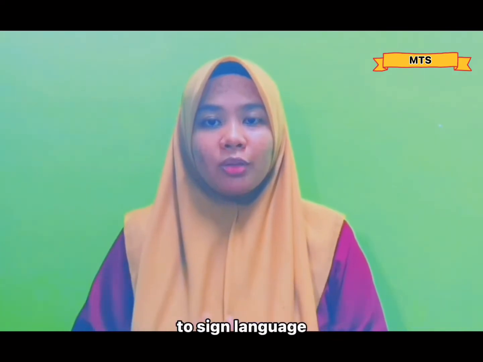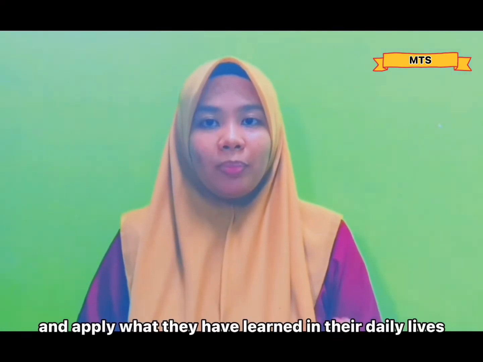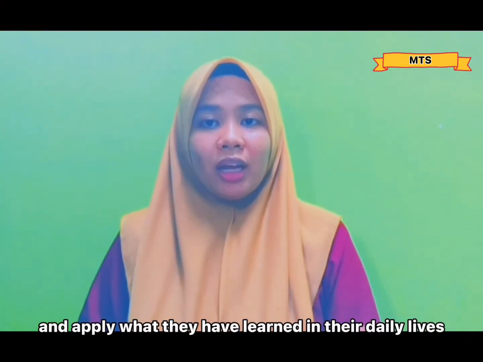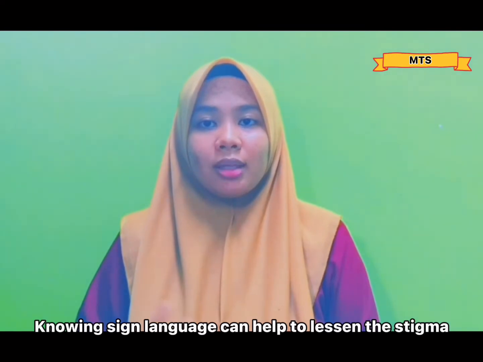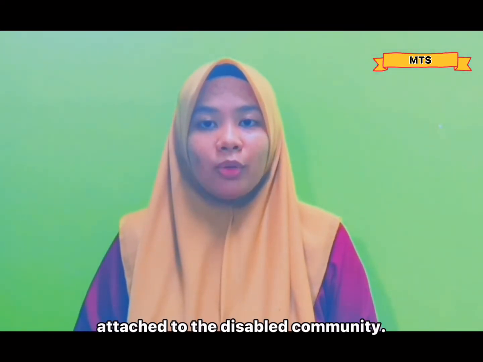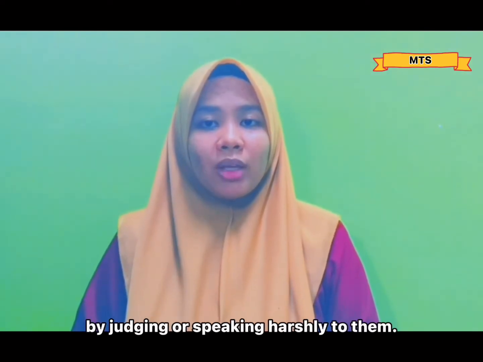Early exposure to sign language can help children to understand the language better and apply what they have learned in their daily lives and in the future. Knowing sign language can help to lessen the stigma attached to the disabled community. People will understand the community more and will be less likely to judge or speak harshly to them.